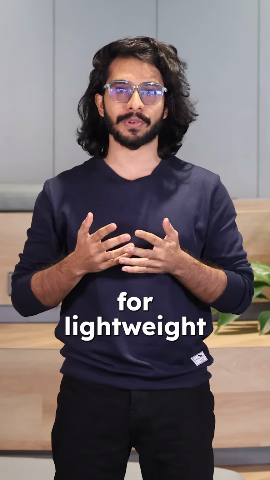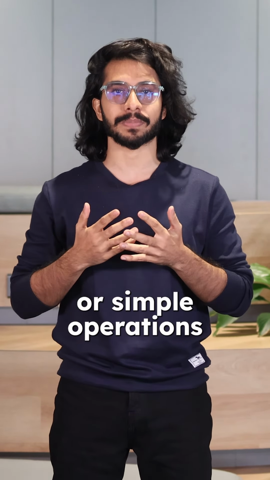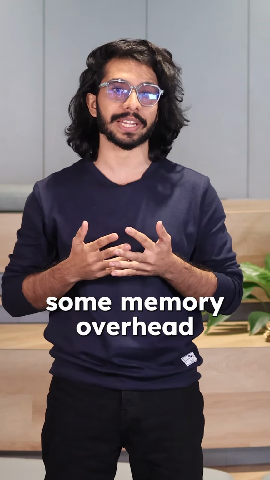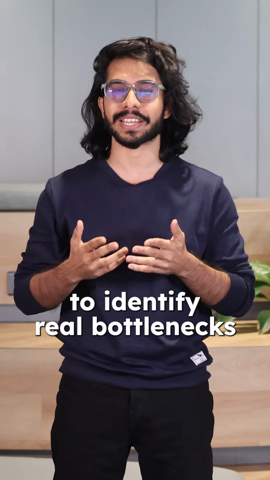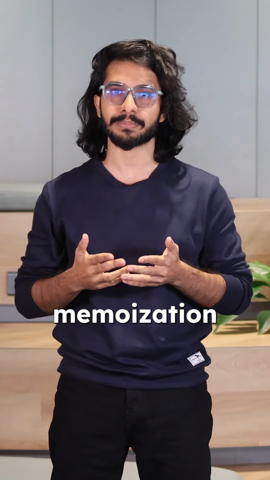Don't overuse it for lightweight calculations or simple operations, as it adds some memory overhead. Always profile your application to identify real bottlenecks before introducing memoization.